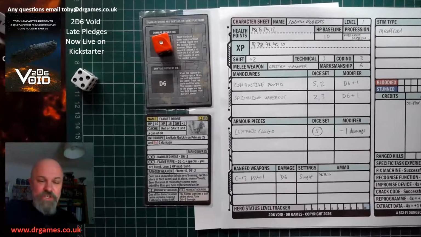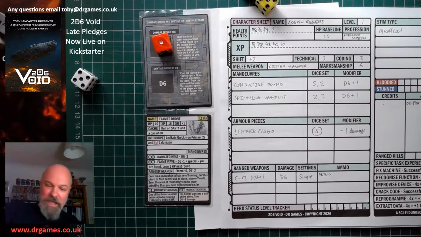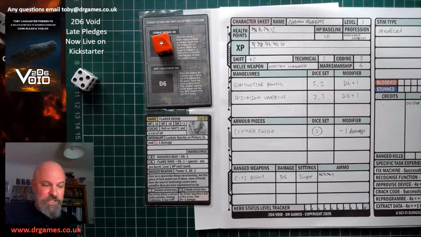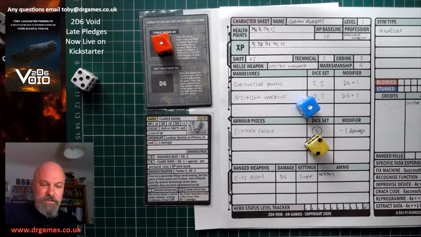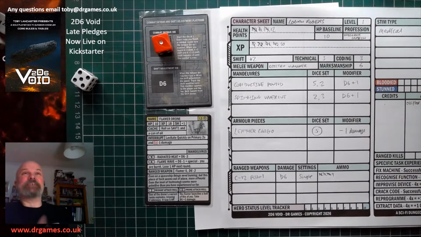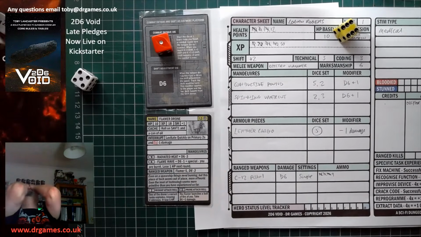Okay, I'm going to shoot. And I miss. God damn. Alright. It's going to shoot. It needs 6 or lower. And it hits doing D3 -3 damage. Oh, man.